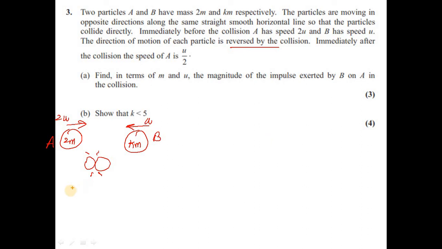This is important: both particles after collision are now moving in opposite directions, and the speed of A after collision is u/2, so this is minus u/2. I generally use rightward direction as positive and leftward as negative, but it's your choice. The final velocity of particle B is not given, so I'm assuming it is v. Its initial velocity is not u, it is minus u.